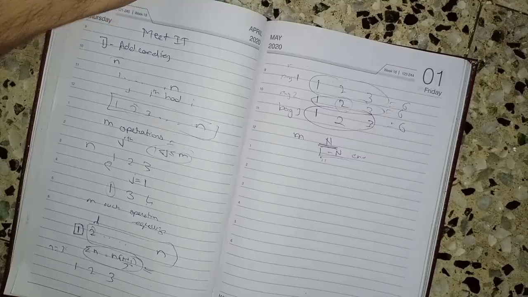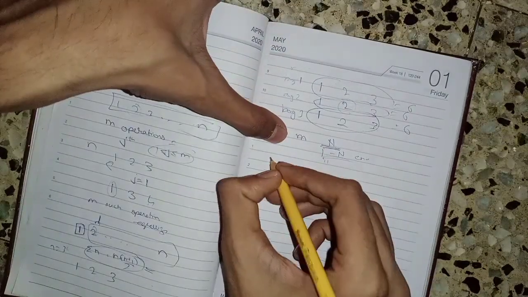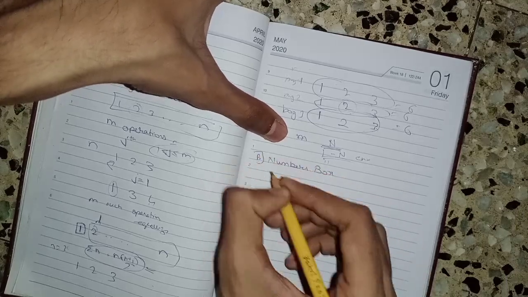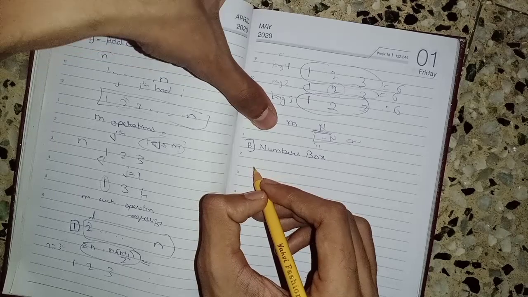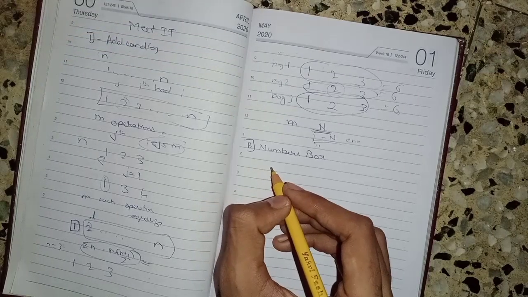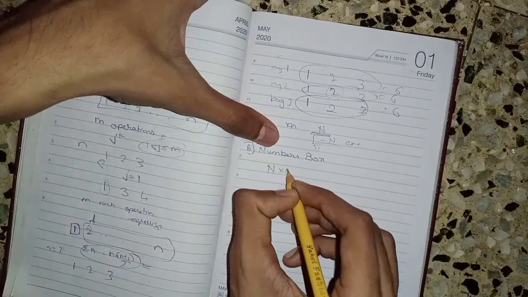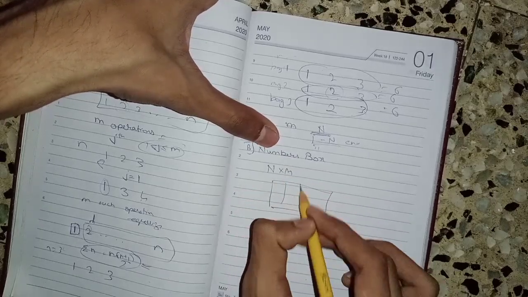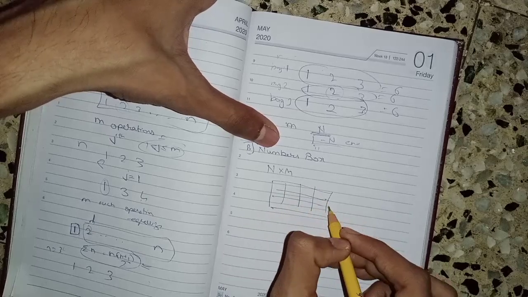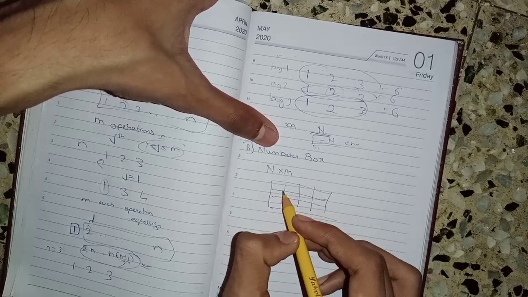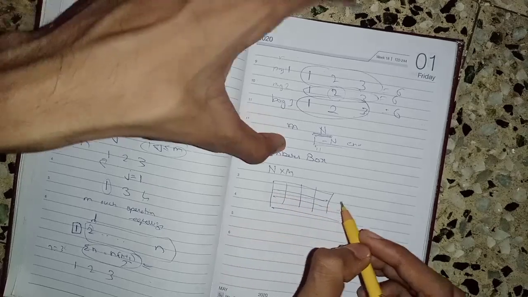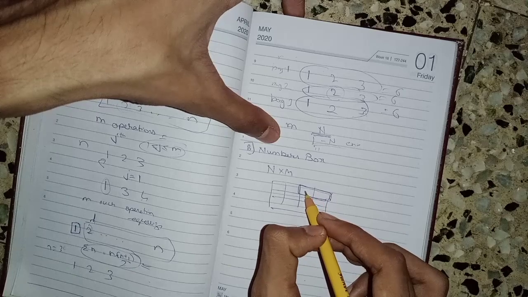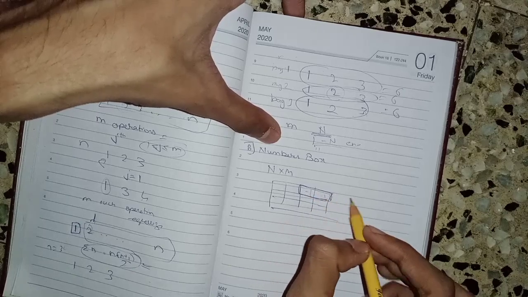So now we'll move on to the second question, that is Numbers Box. In this question we have a matrix of size m cross n which has integers, which can be positive as well as negative. What you have to do is select any two adjacent boxes and multiply both the elements in the matrix by -1.